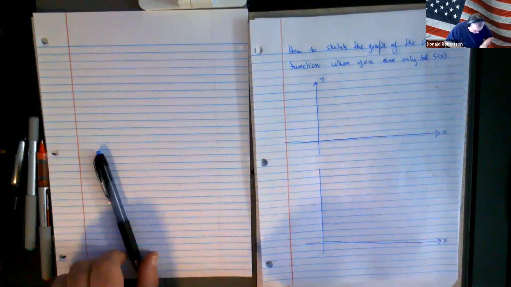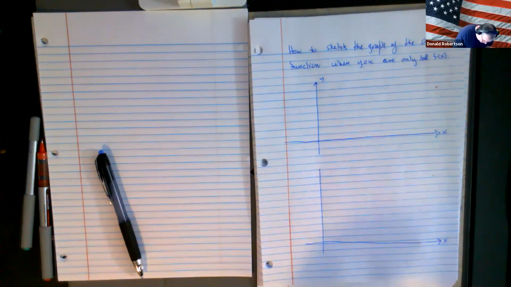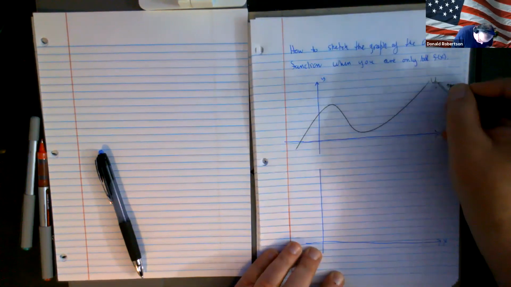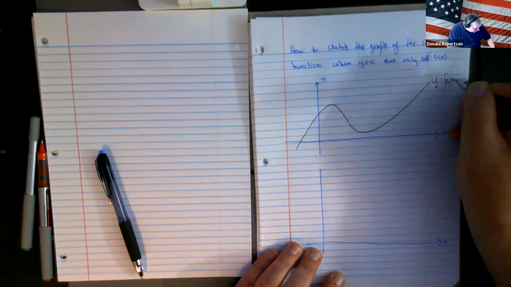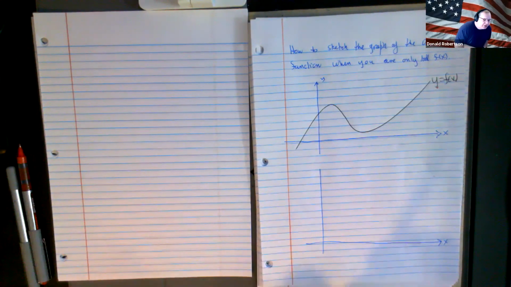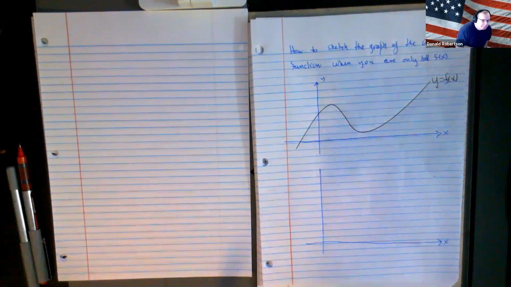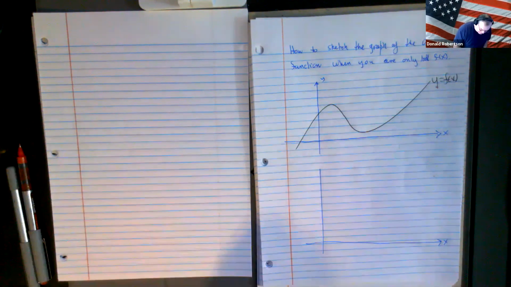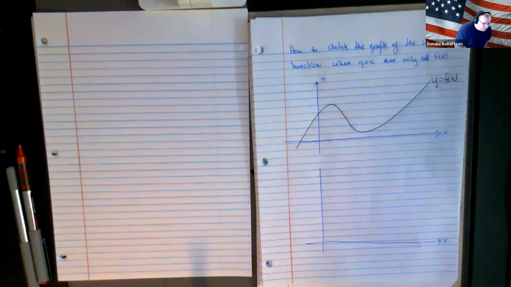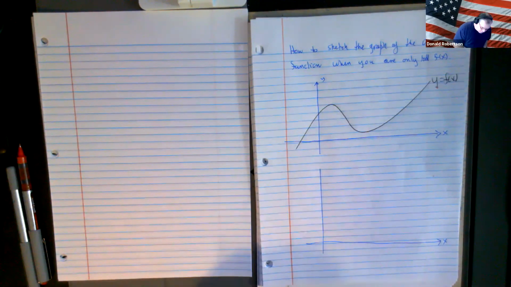Suppose we have a pretty boring curve, y equals f of x. It's probably a cubic. Would you agree it looks kind of cubic? I'm not even going to tell you what the equation of that is. You don't need to for the job that we're going to do.